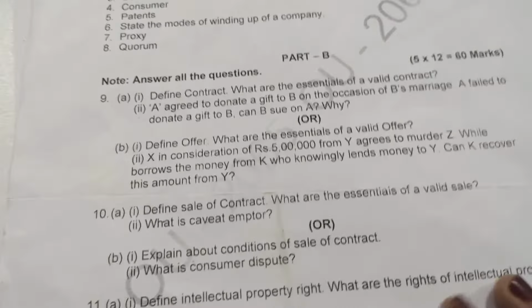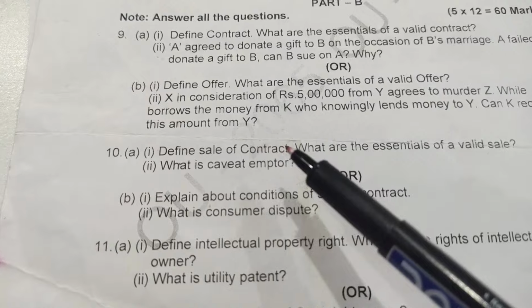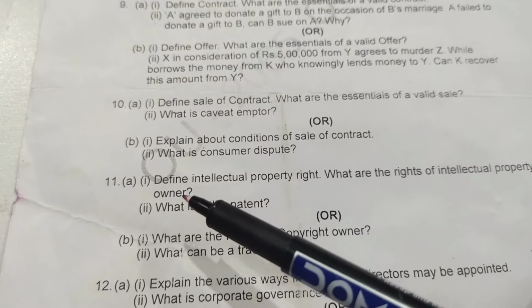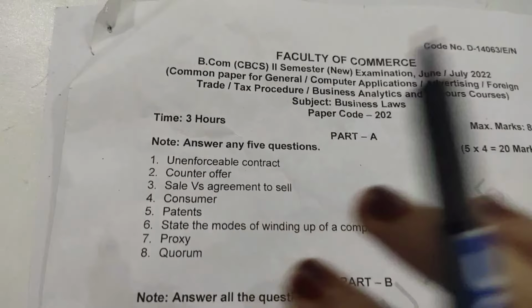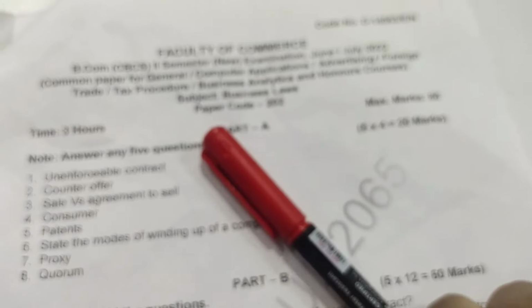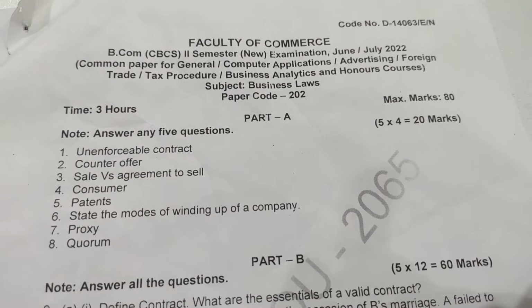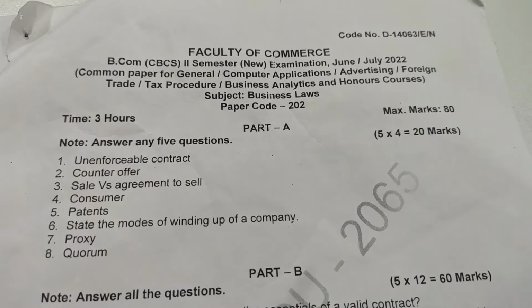Now again we have this 10th question. It is subdivided, you have to choose one, and there is the 11th question, and now the 12th question, and lastly the 13th question. So attempt all. Now this was about the question paper. This was about the model paper firstly and then the question paper. Now I will explain to you how you can pass the examination.